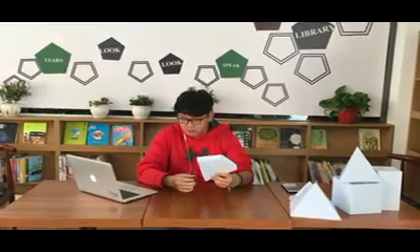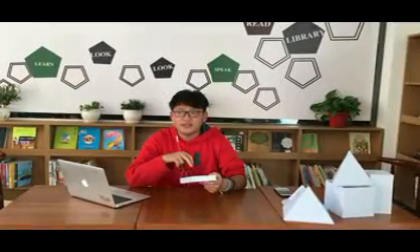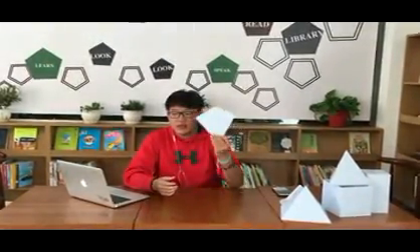So we put the numbers into this formula, and we can calculate 800 plus 66 plus 108, and we can know the answer is equal to 974, and this is our kite.